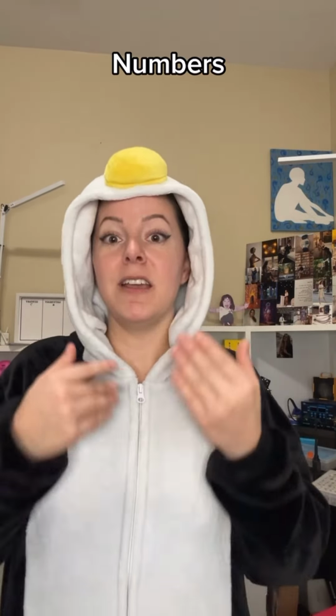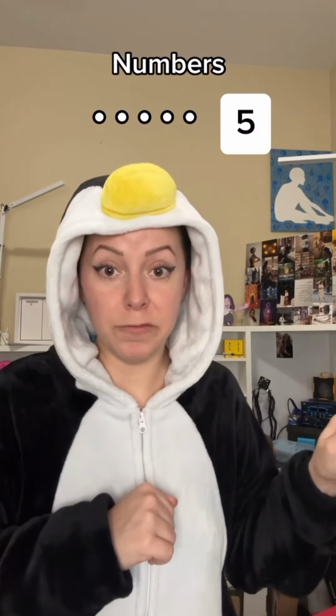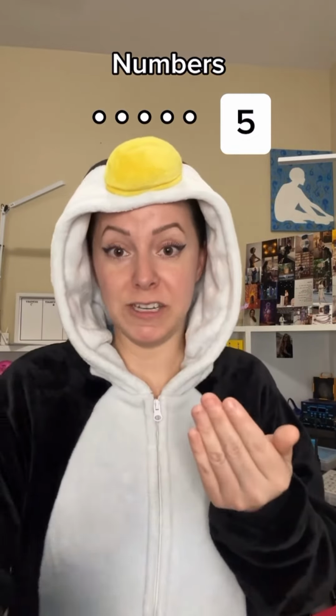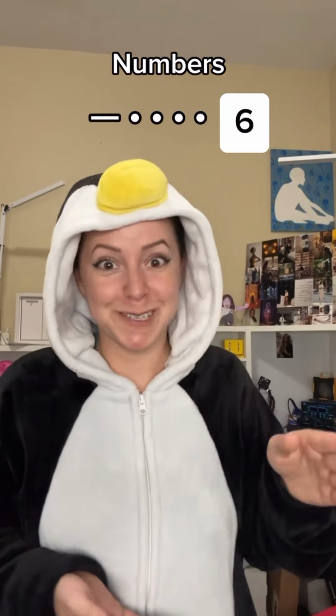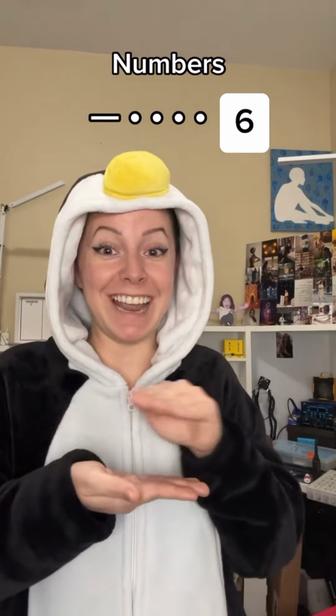And it continues on like that. Once it reaches 5, it resets to 5 dots. 5 dots mean that it's all full, okay? And then we're going to continue to 6. 6 is going to be the reverse of 1 and all the other ones. So it's going to be a dash and 4 dots.